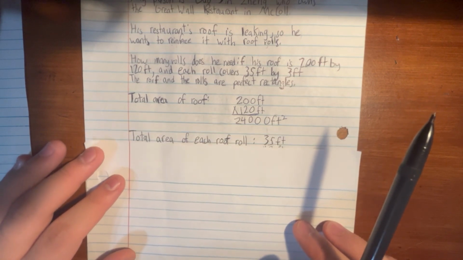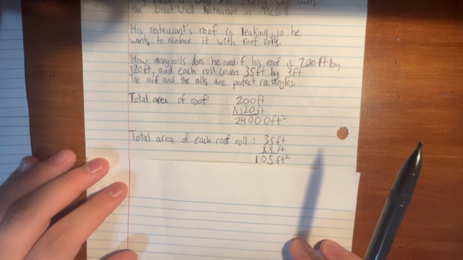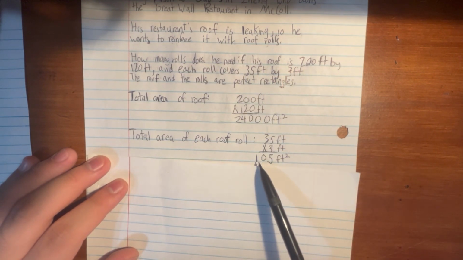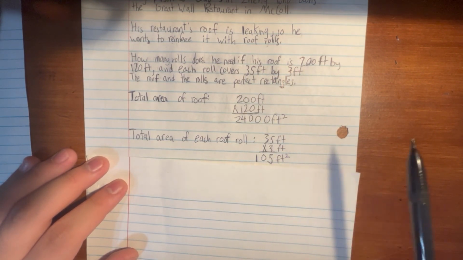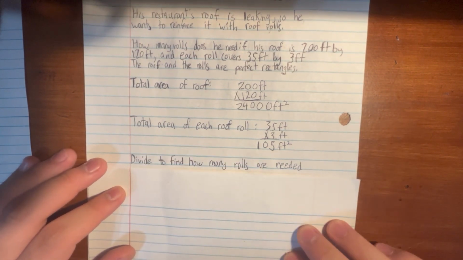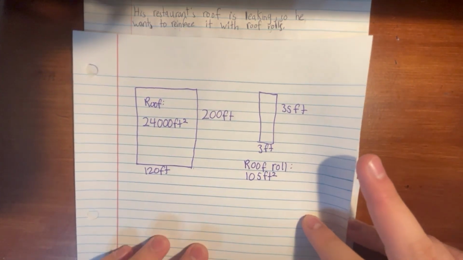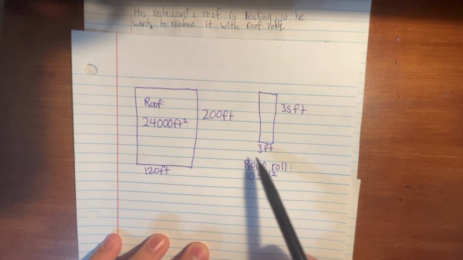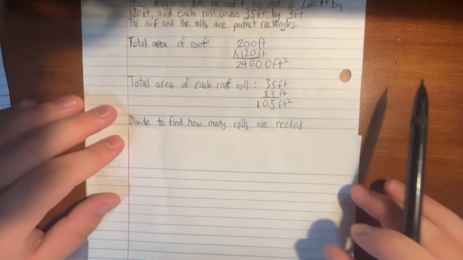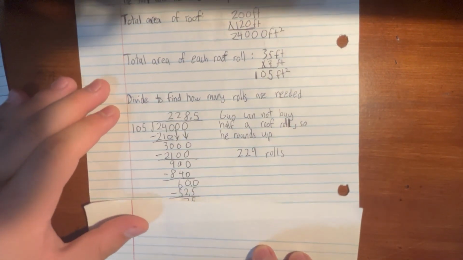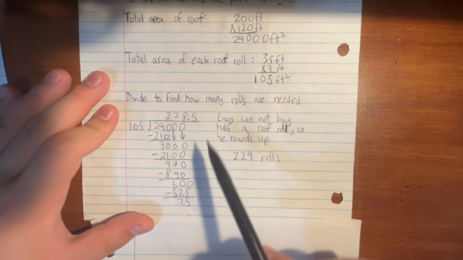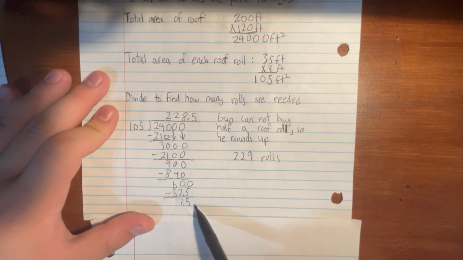Next, he needs to find the area of each roof row, which can be determined by multiplying 35 by 3 to get 105 feet squared. Next, he has to divide to find out how many rows are needed. This means that he needs to find out how many roof rows can fit into his roof. So after dividing, he gets 228.5 with a remainder of 7.5.